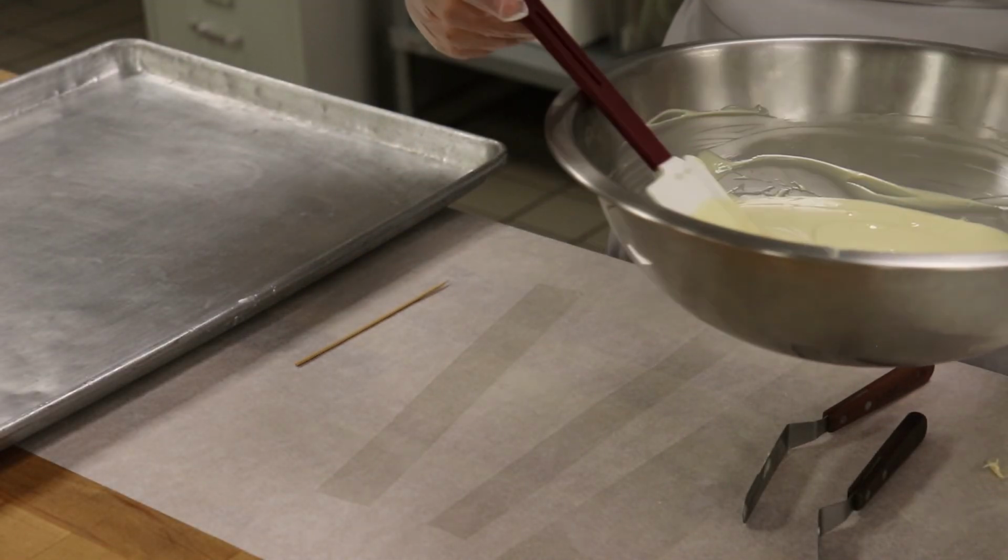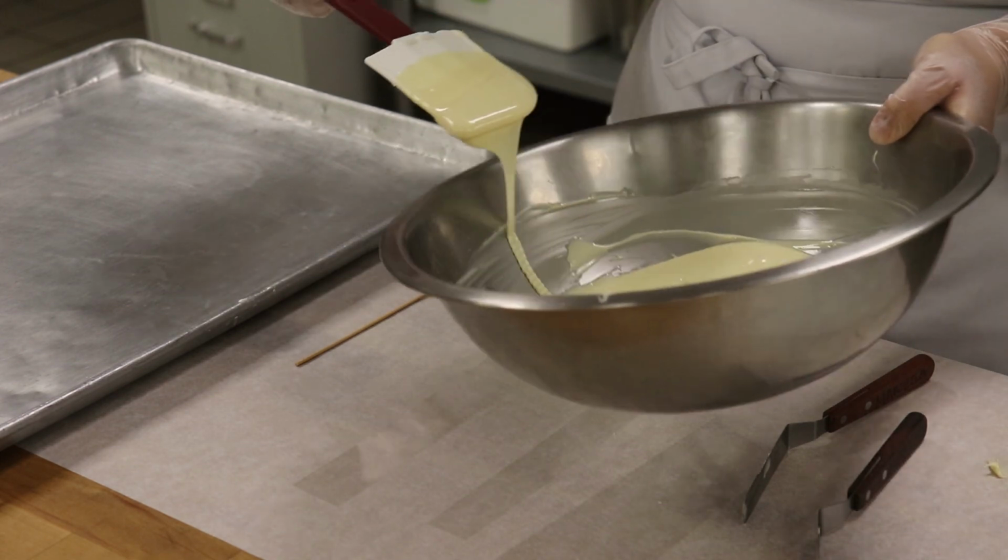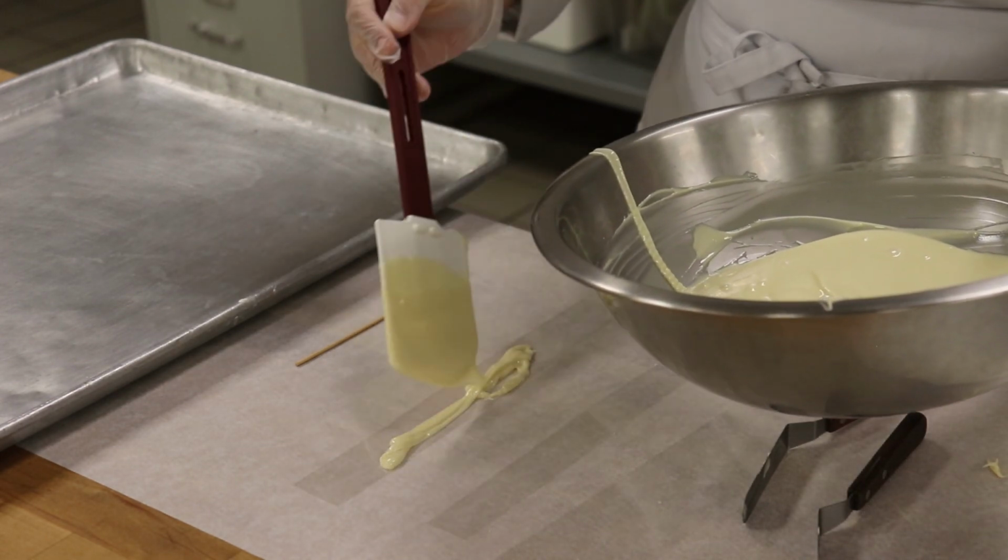So now that our chocolate is ready, I'm just gonna do a little quick decoration. I have a piece of acetate.